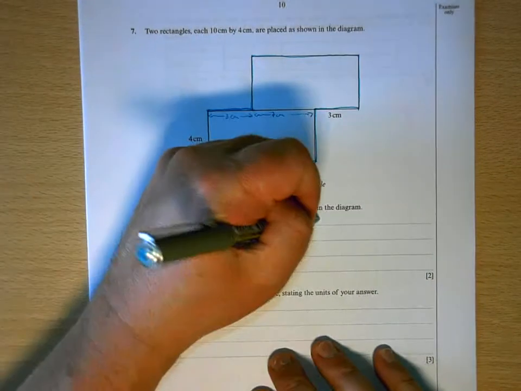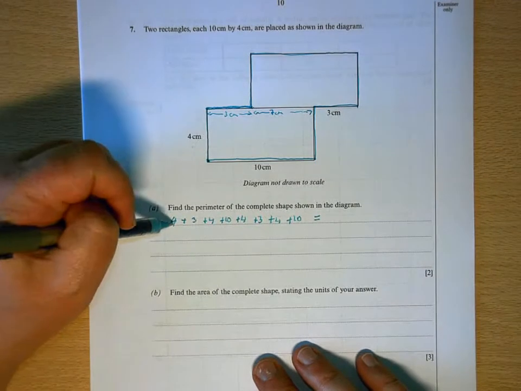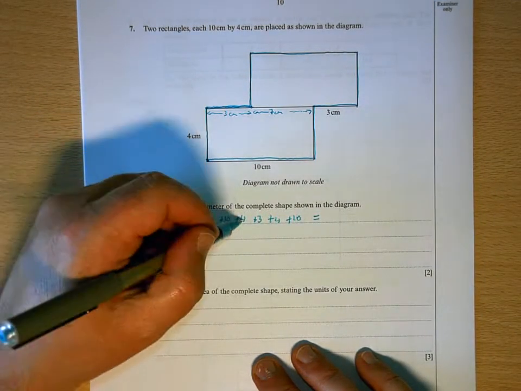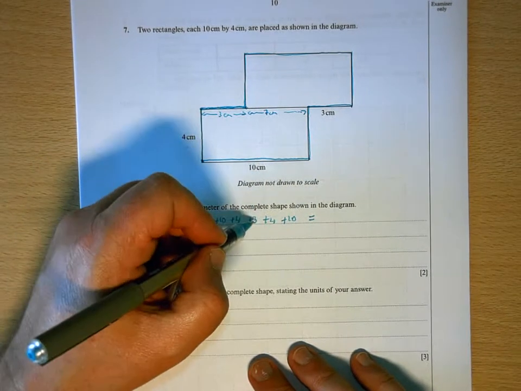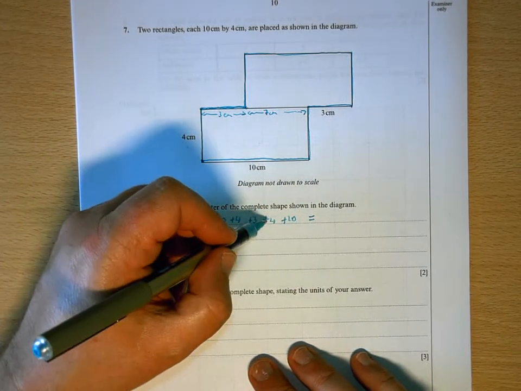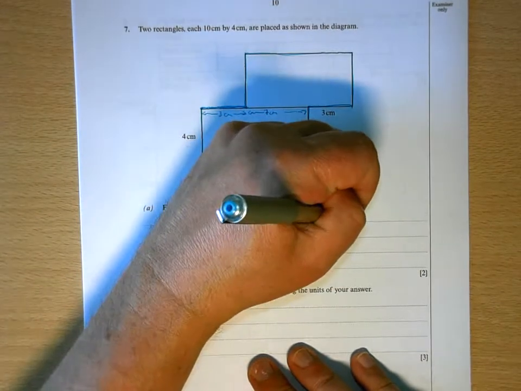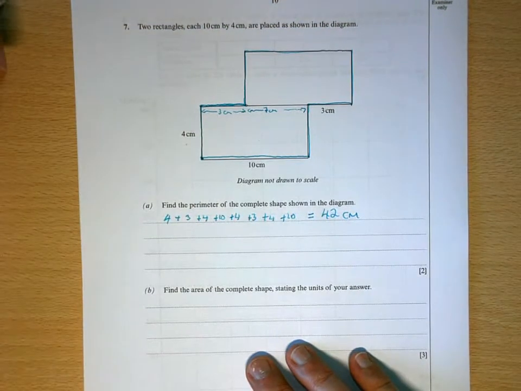Right, so let's work out what this is. I got 4, 7, 11, 21, 25, 28. 28 and 4 is 32. 32 plus 10 is 42. And the units of perimeter, it's just length, so it's centimeters.